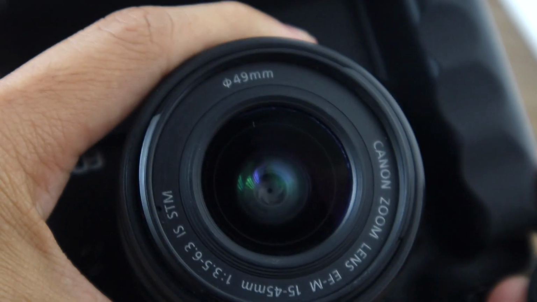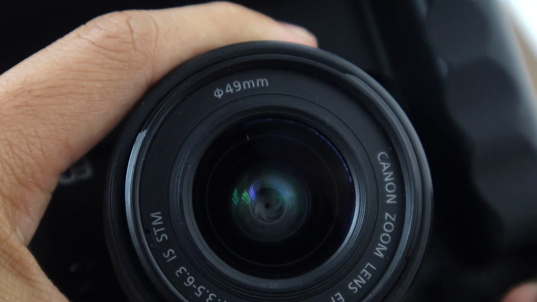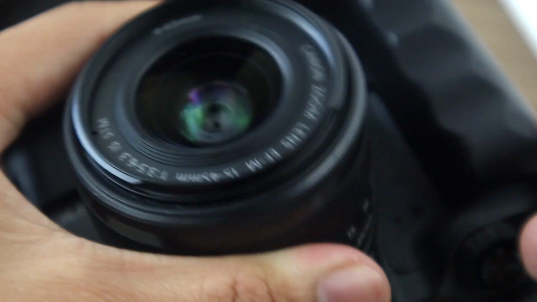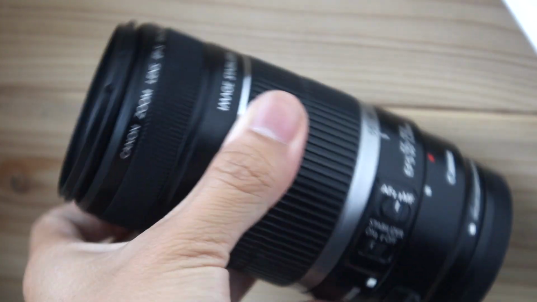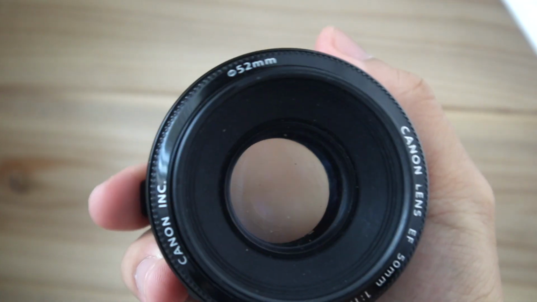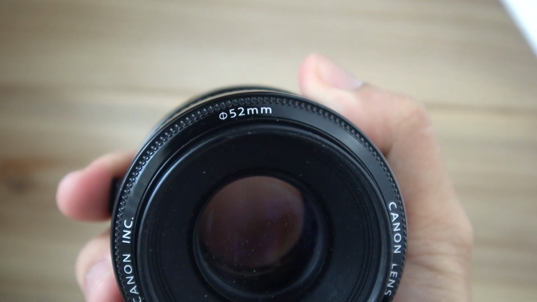So on your lens, there should be an indicator of what lens size that you have. The 15 to 45 millimeter kit lens that comes with the M50 is a 49 millimeter. So if you just check your lens, there should be a symbol on there that has a circle with a line through it, followed by a number in millimeters. You just check that on your lens and just make sure you buy the ND filter according to that number.